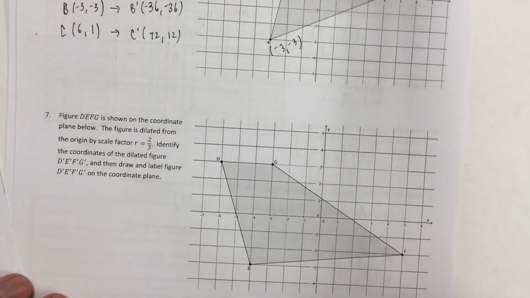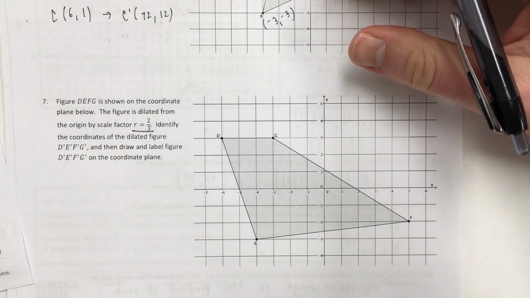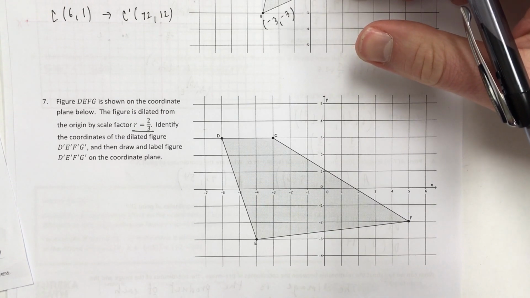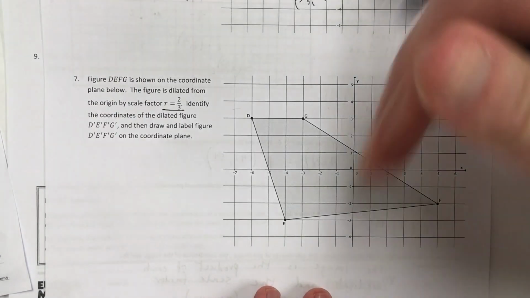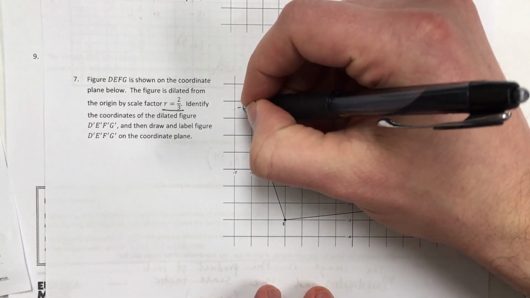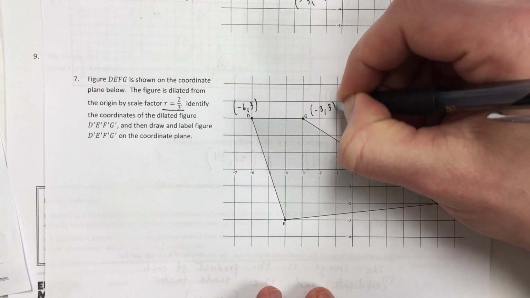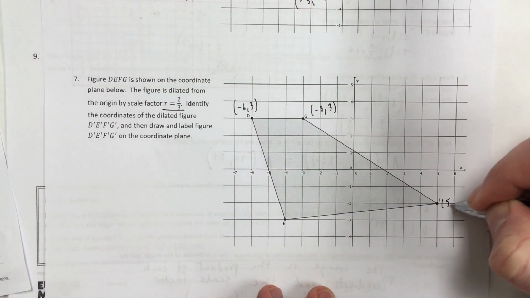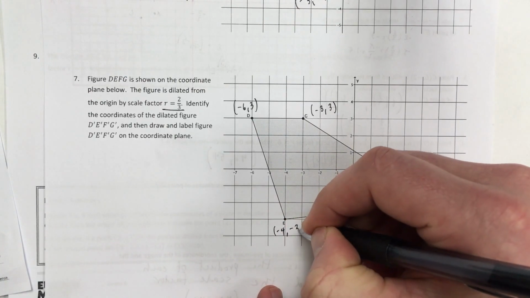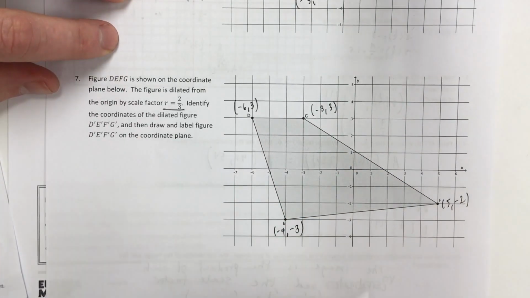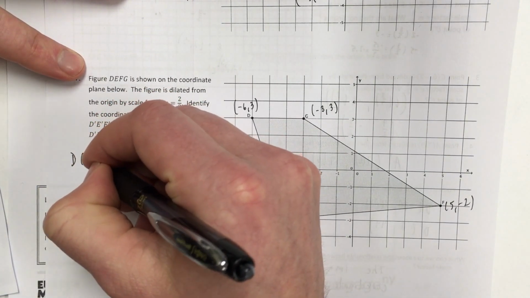The next one only has a scale factor of 2/3. There's a few nice results from this, and we'll first start off by identifying each of the points. I might write them down over here so I can work with them as I'm making my calculations.